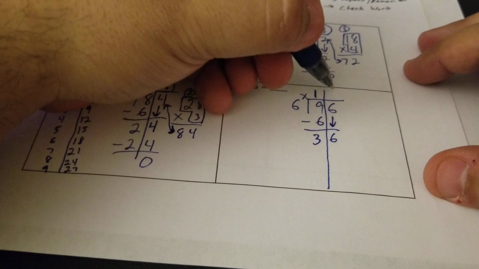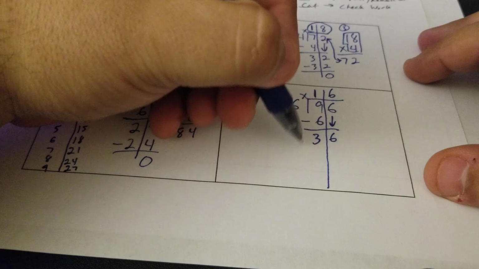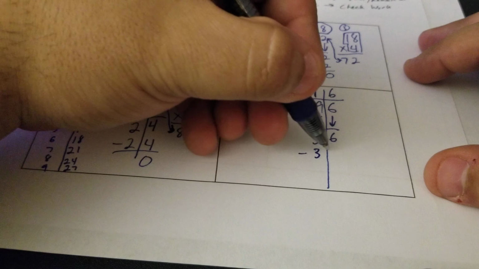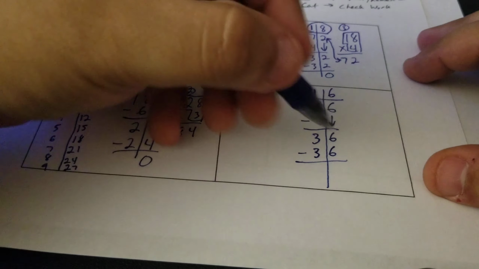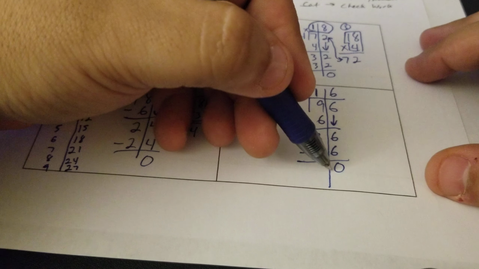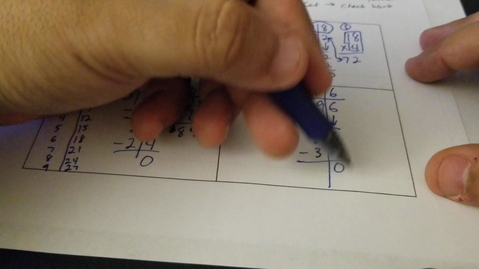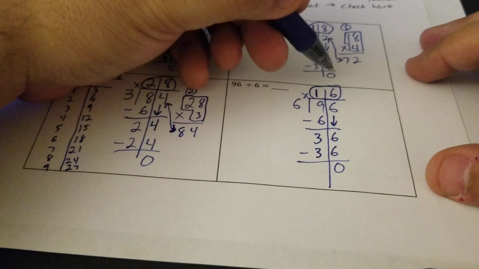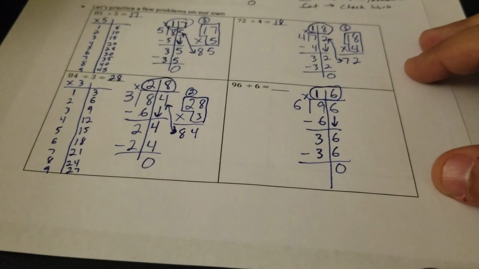So I can get 6 groups of 6 to get 36. So 6 times 6 is 36. You do my subtraction, it's 0. So now the columns are complete. Now I can say that this is my remainder. I have no remainder once again. So according to our division process, 16 is our quotient.